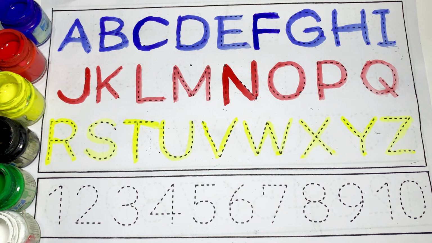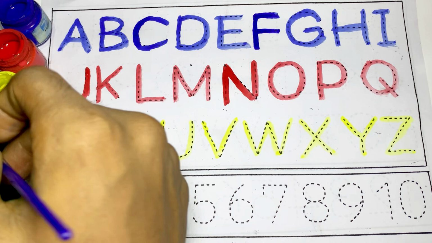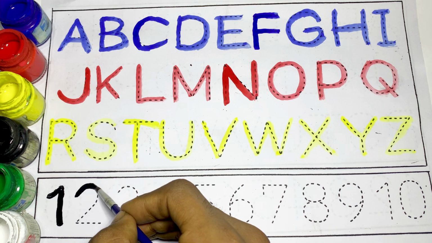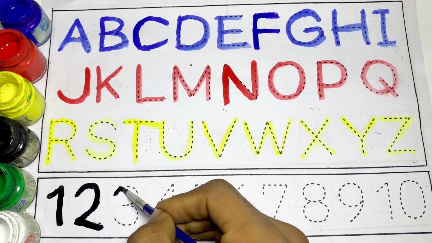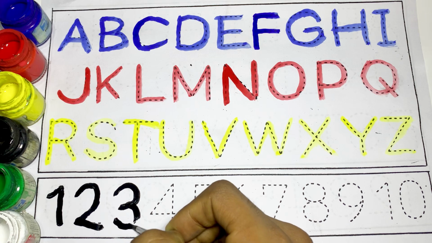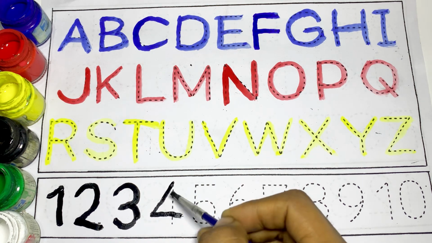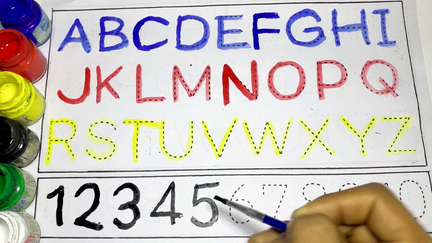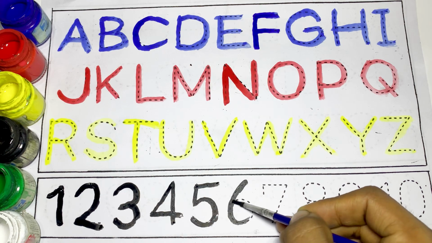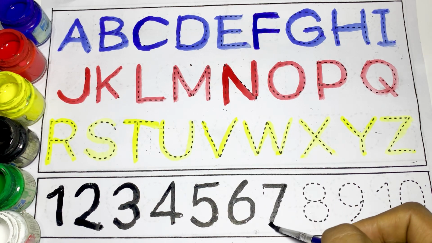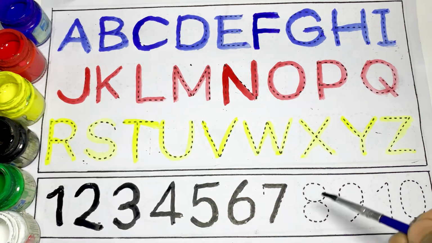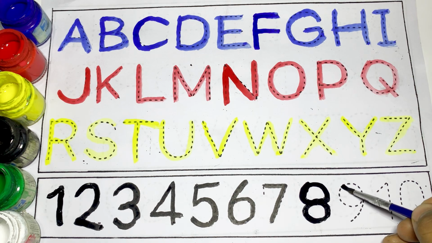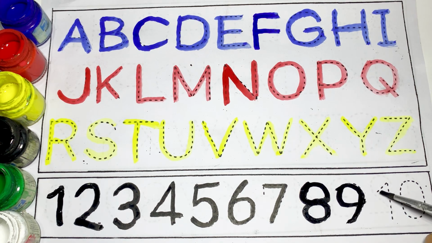Kids, now draw numbers. First draw 1, and use black color. 2. 3. 4. 5. 6. 7. Kids, again use black color and draw 8. 9. 10.